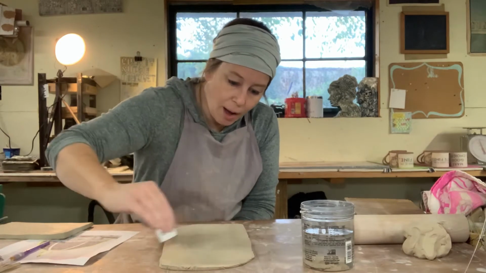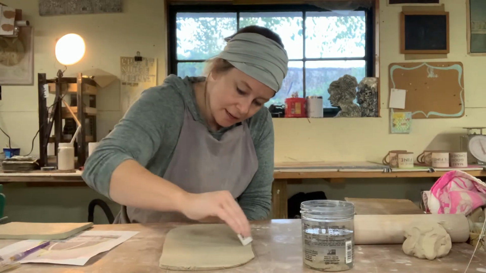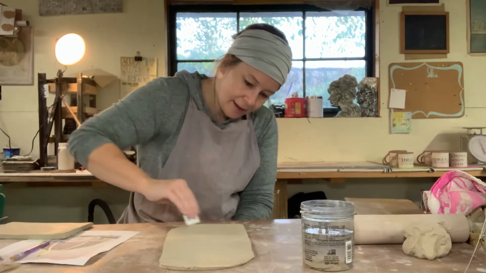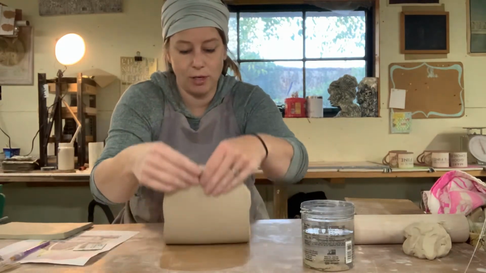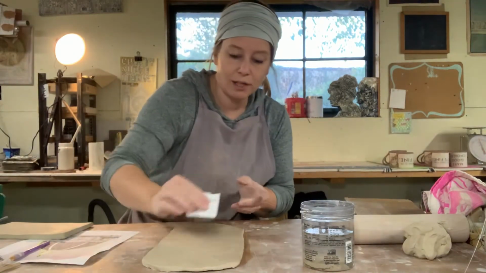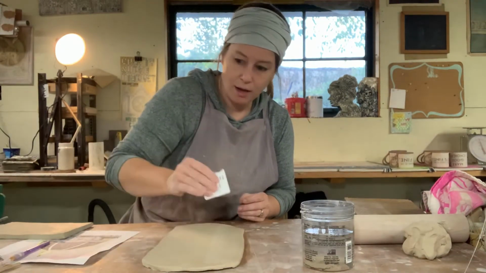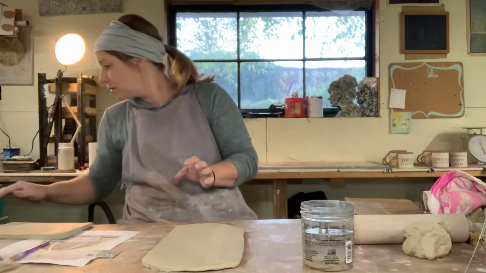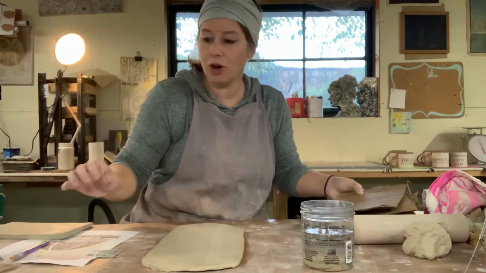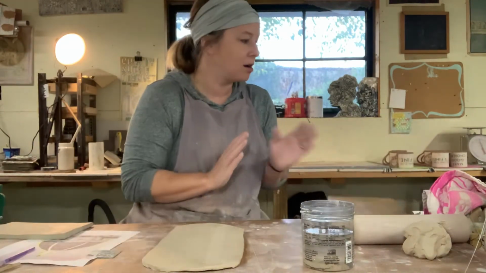I'm gonna go a couple different directions, and this compresses this clay, and then I'm going to turn it over. Now your card leaves a little bit of a mark. If you have a rounded cut card, which I don't have right here.